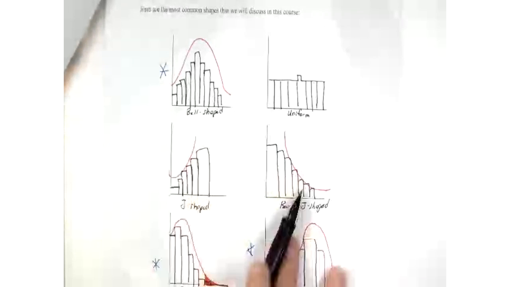So the other one, we use histograms to show the distribution of variables. So whenever we have histograms, we can talk about these different shapes and distributions.